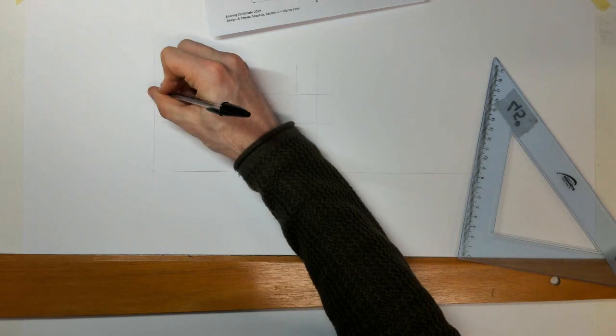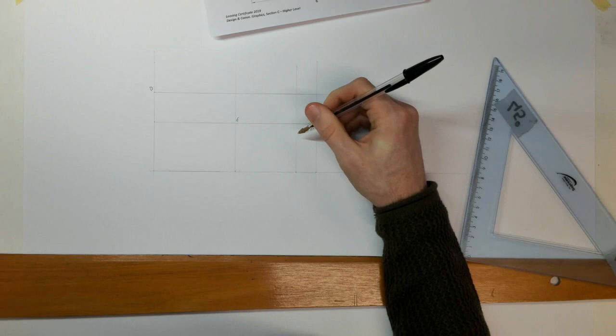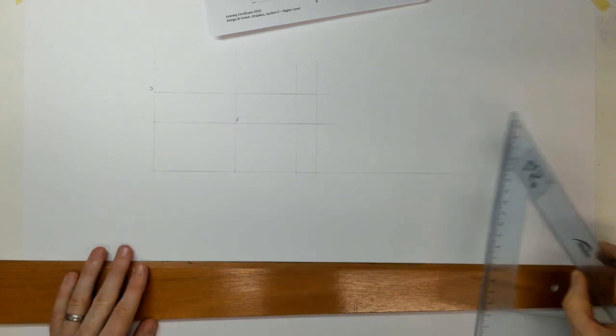So this is D, E, and F we haven't found yet.